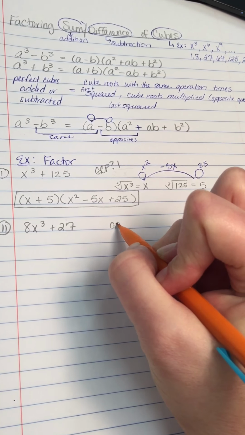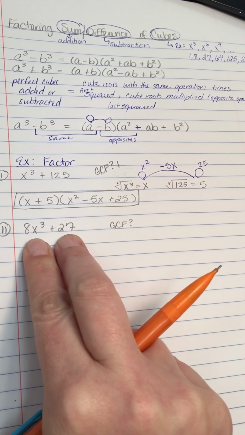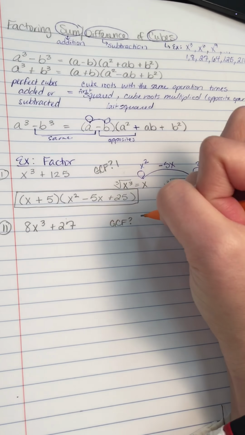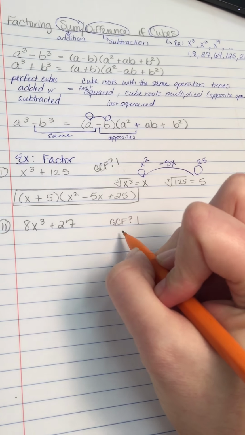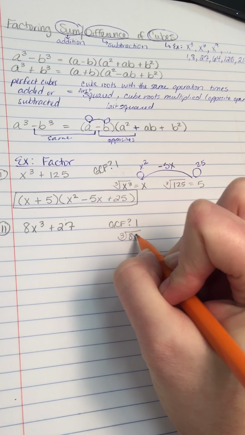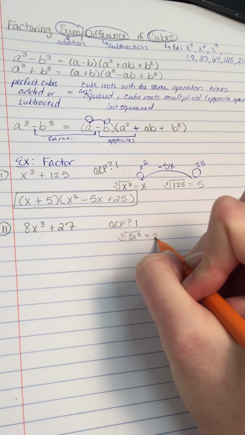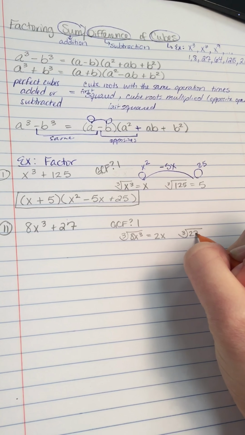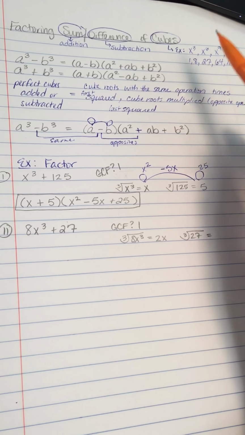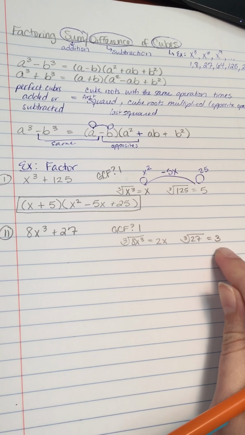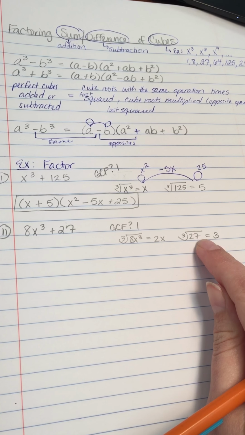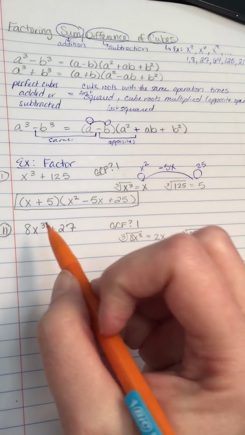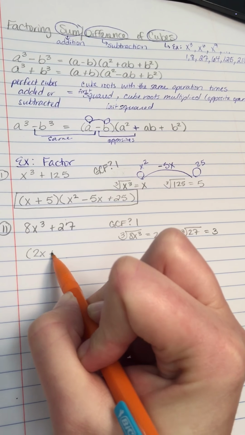So first of all, GCF. Between 8 and 27? No, because 8's all 2's, 27's all 3's, so there's no GCF besides 1. So move on. And now I do cube root of 8x cubed is 2x. Cube root of 27 is 1, 2, 3, because 3 times 3 times 3 is 27. All right, and then I just put it together. So I do the same sign for the first one. So it would be 2x plus 3.